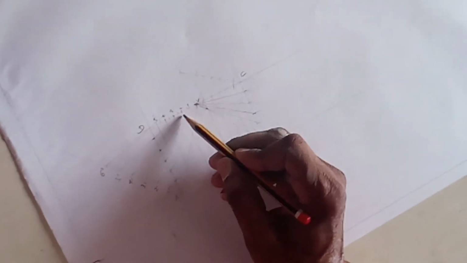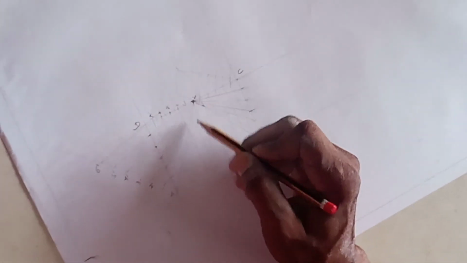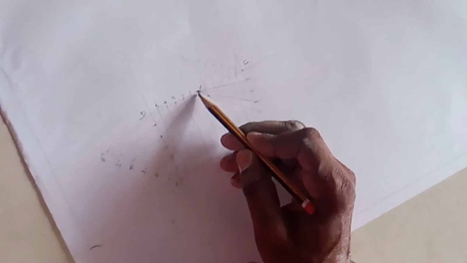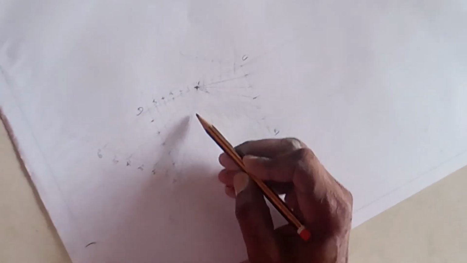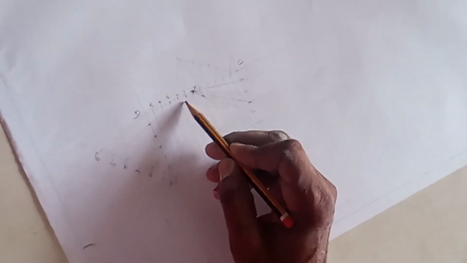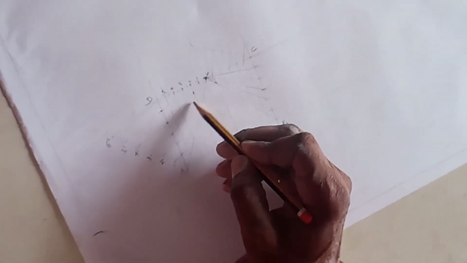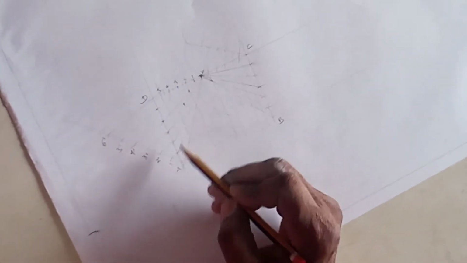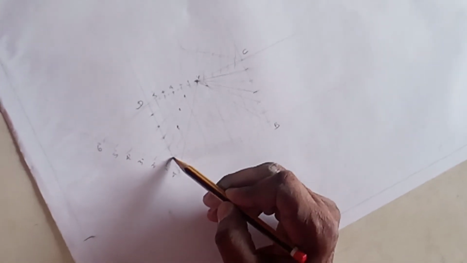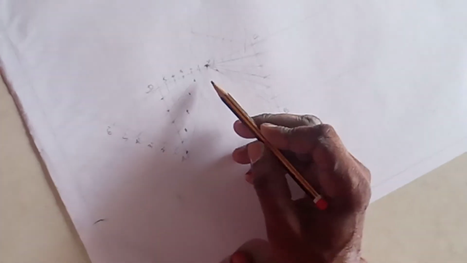The first line coming out here will start from this point, and then look at the second line. This is the first line from here cutting the vertical at this point. The second line is cutting this 2 at this point. The third line is cutting 3 at this point, and this is cutting 4 at this point. Then the fifth line is cutting 5, and then 6 is coming to this point. The same thing will happen here.